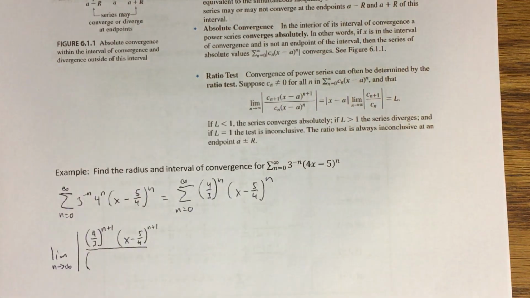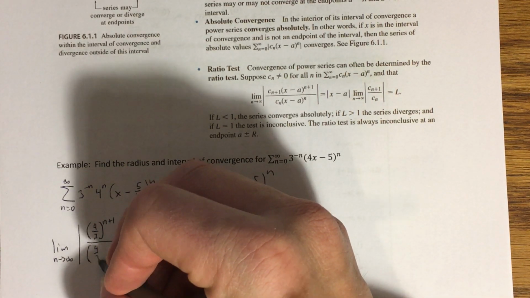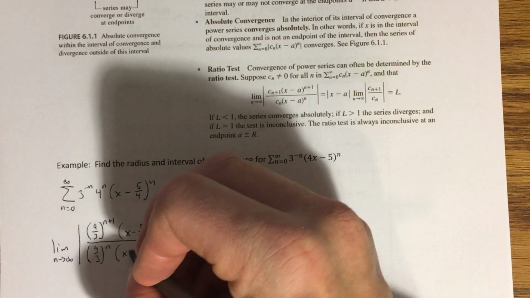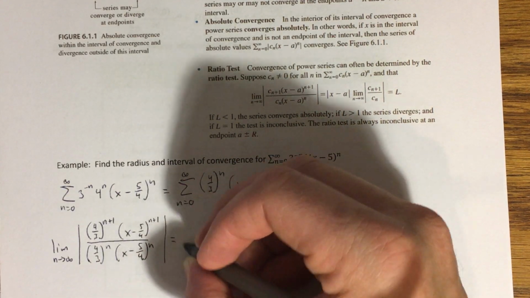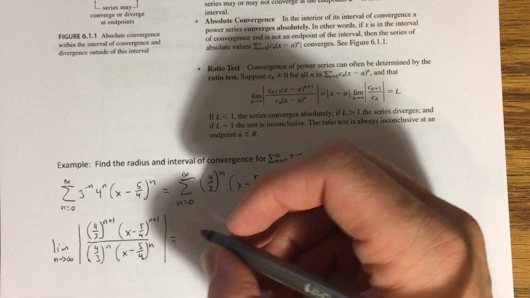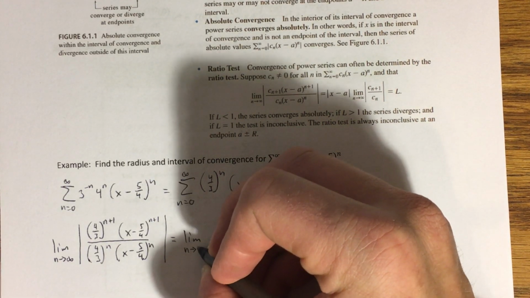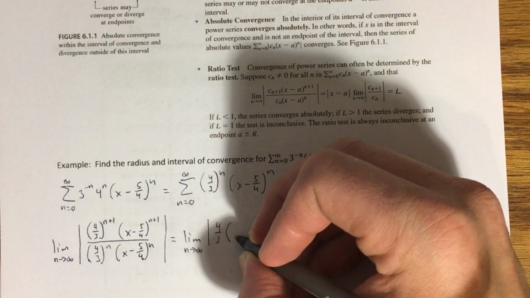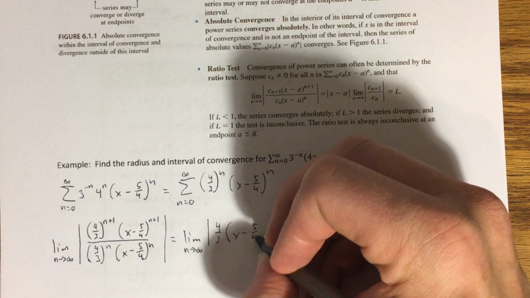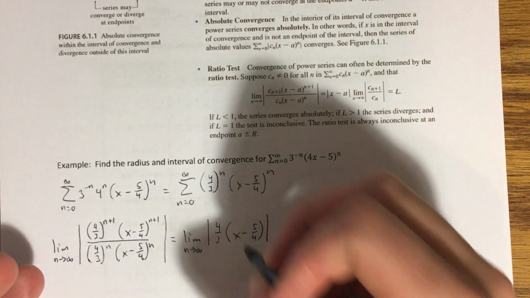And down here, we want the nth term, so those n plus 1s are going to become n's: (4/3) to the n, (x minus 5/4) to the n. And this simplifies in a really convenient way. So this is equal to the limit as n goes to infinity of 4/3 times (x minus 5/4). You should be able to see how that simplifies with no trouble.